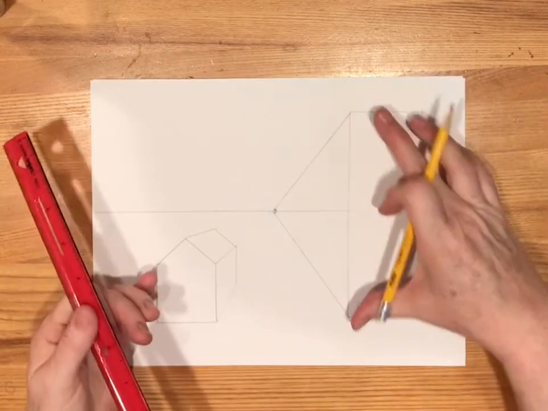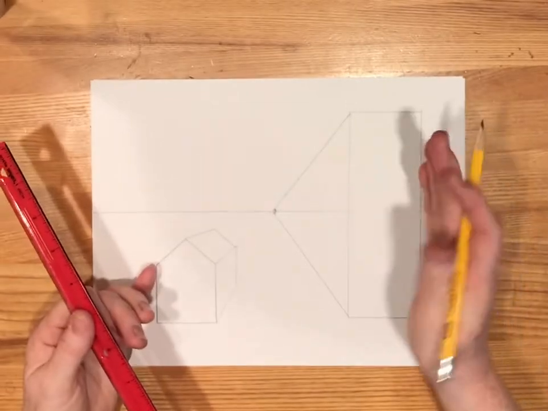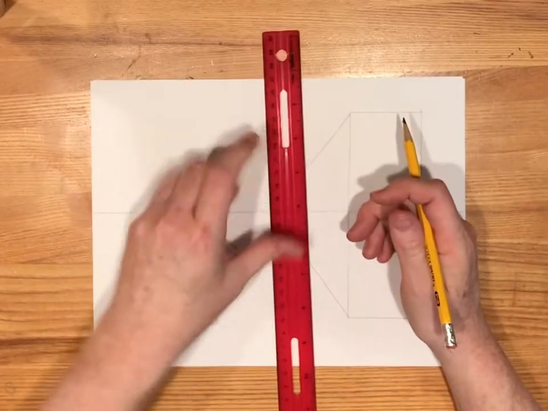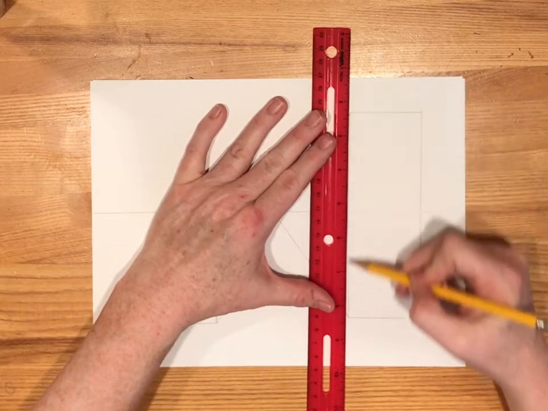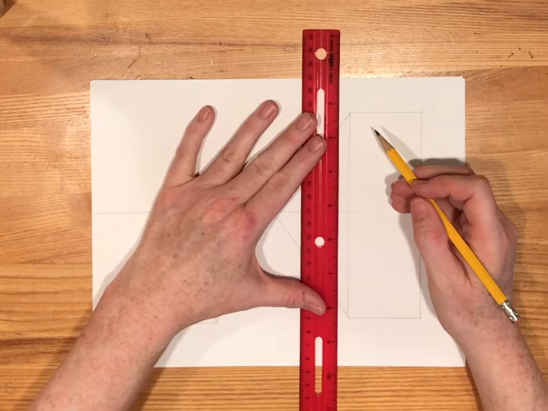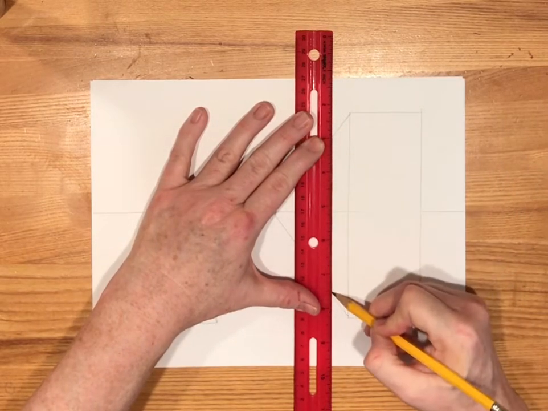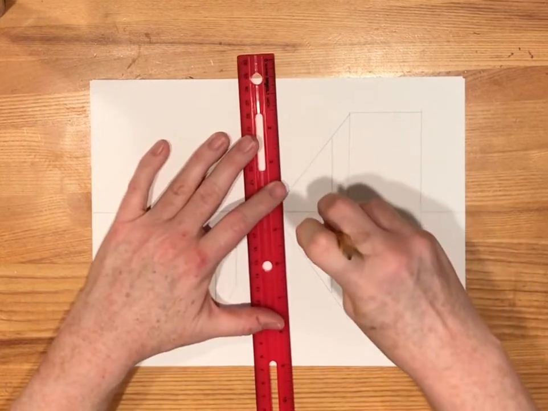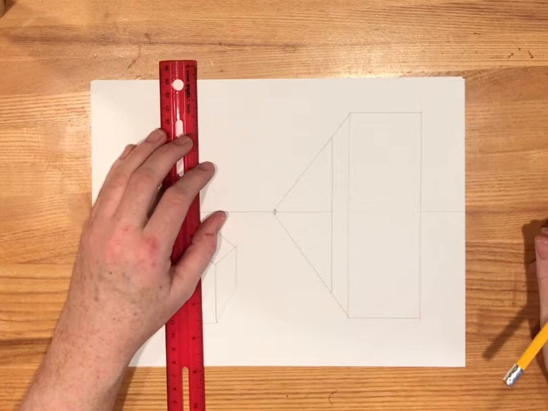All right, now again, I don't want my skyscraper to go all the way back to the vanishing point. I want to make it shorter. So just like I did with the house, I will take my ruler, match it to the side of the skyscraper and move it back and draw a line and get rid of the line that I don't need here. Okay, so there's my skyscraper.